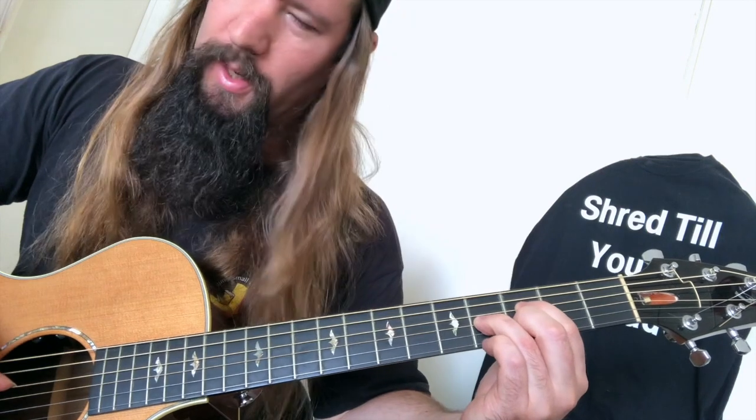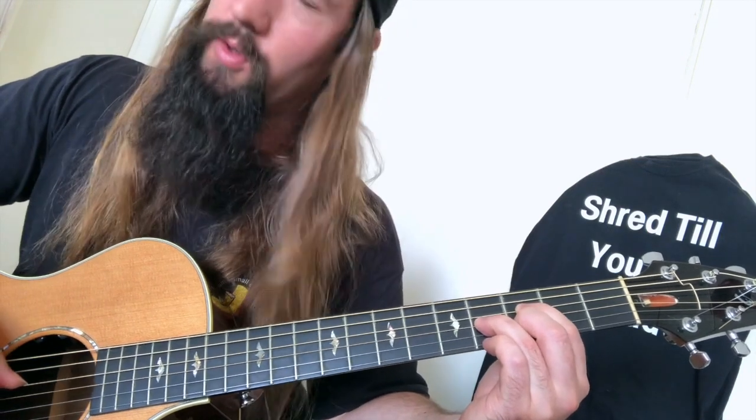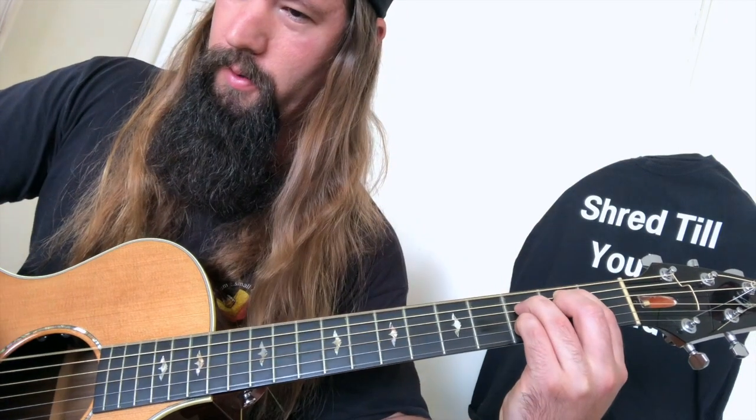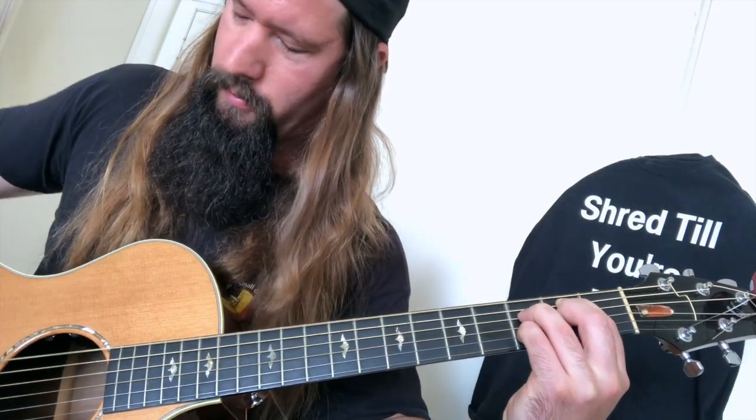I like leaving the high E string open with this chord. It's a cool sound. Low E. Very foreboding and haunting. I'm losing it!